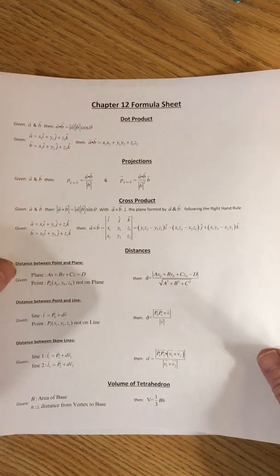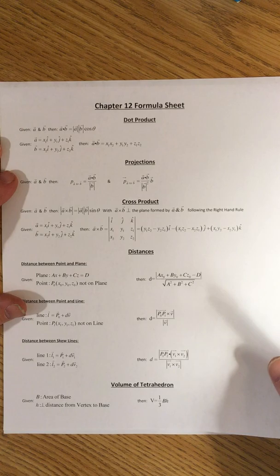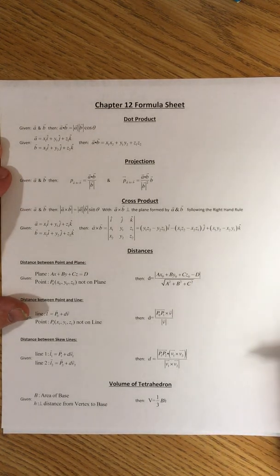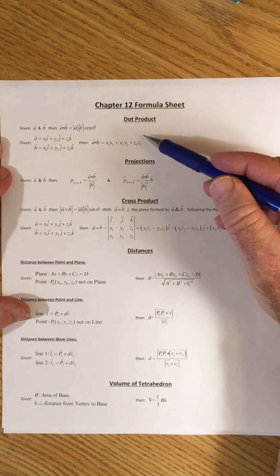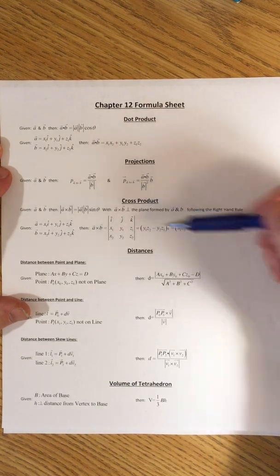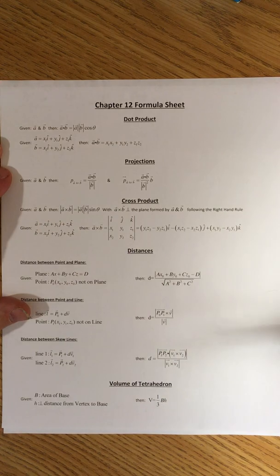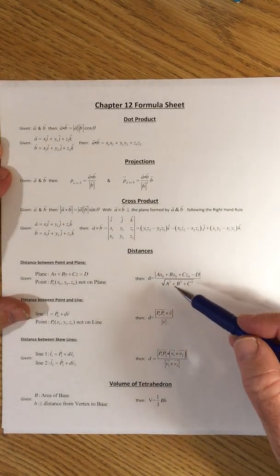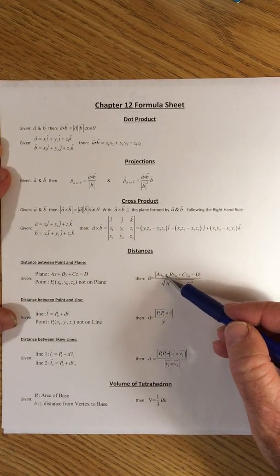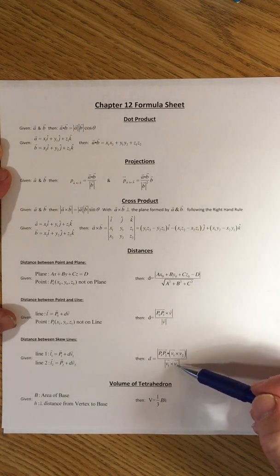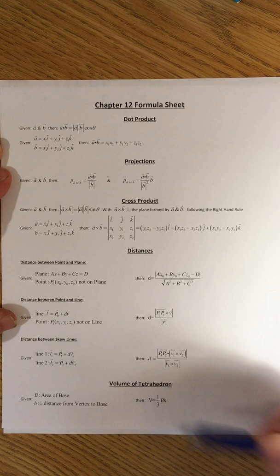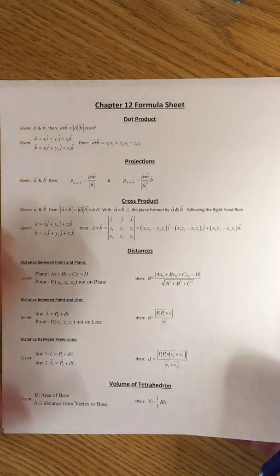Actually, let me put this up here. I have posted this document for you. It's a formula sheet for everything in chapter 12. These ones you're familiar with: dot product, projections, and cross product. Projection's going to come up today, by the way. And distances, okay, this is point and plane we're going to talk about today. Point and line, and skew lines is going to come up later. Volume of tetrahedron will come up today. So that is there for you.